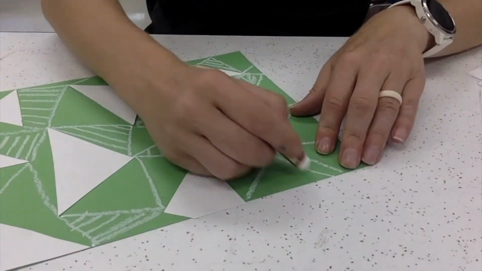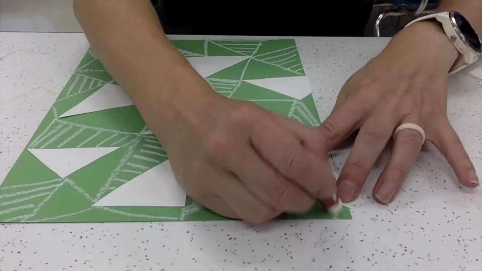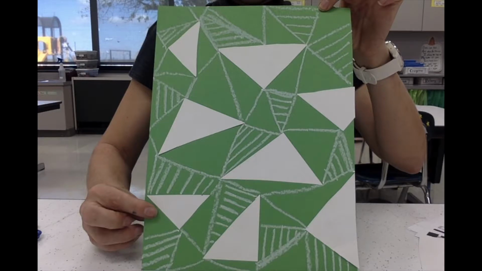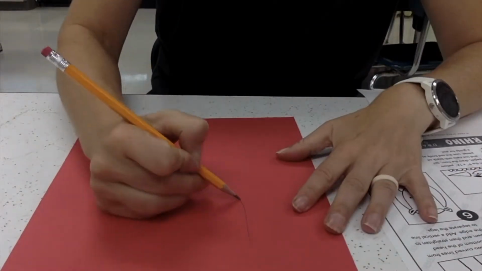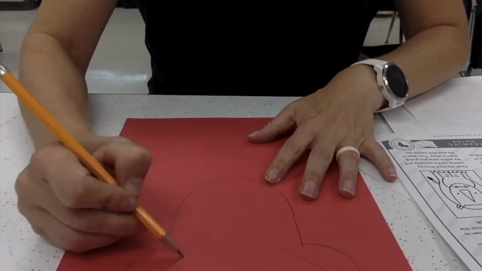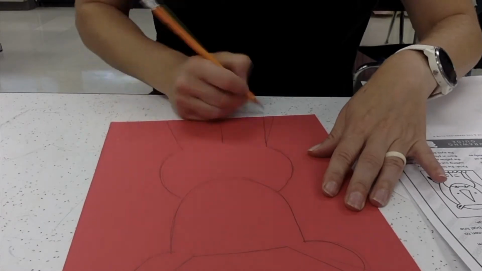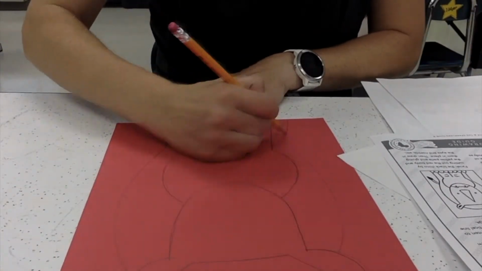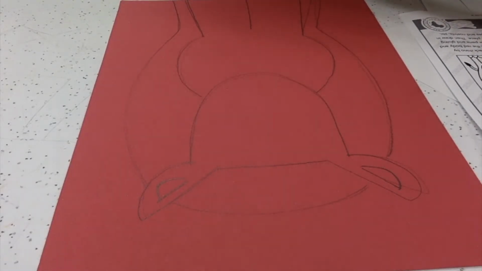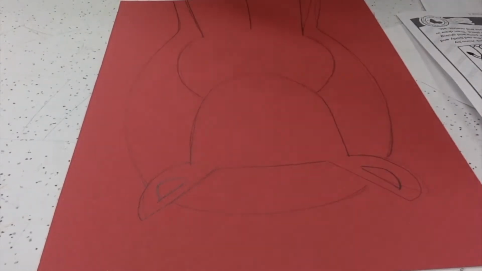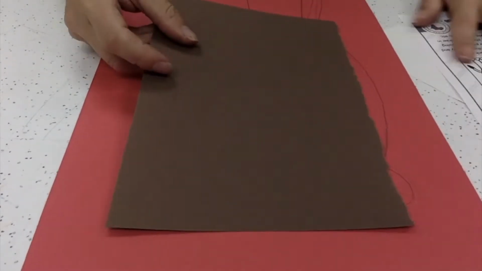Okay, so once our background is done, let's move into the animal. My second piece of paper is red because it's complementary of green. I'm going to go ahead and pick out the animal that I choose to do. Following the steps on the drawing guide, please draw lightly until you've got it right. Once you've drawn it lightly in pencil, we'll then go into drawing out and making the brown pieces or the brown highlights of your project. This is usually on step 4 or 5 on your drawing guide.